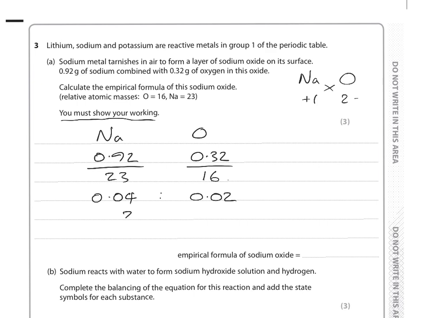Well, this side is twice as much as this side, so I've got Na2O1, which is Na2O. Well, that agrees with what I thought it was going to be, so that seems a pretty reasonable answer, Na2O, and that's a very easy way to get yourself 3 marks.